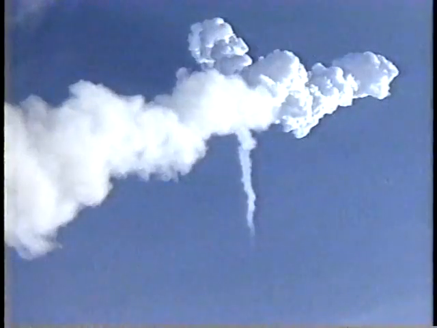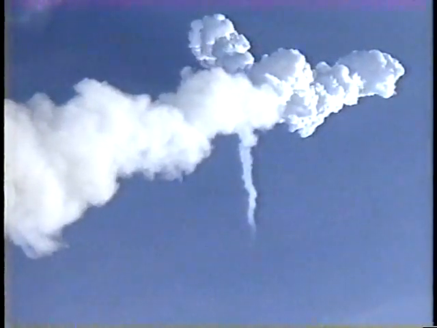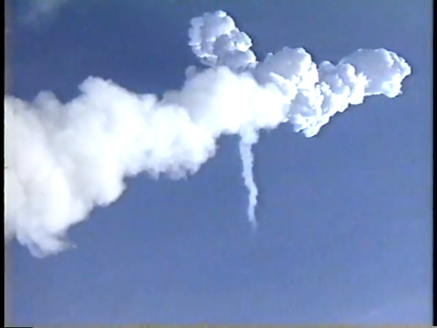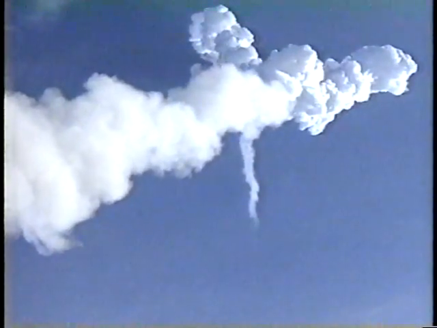Mission Control sees a good booster separation. Columbia is now flying free, powered by its own main engines. Second stage guidance is now in control. Altitude 184,000 feet. Columbia, performance nominal. That's an indication that the boosters have done their job as designed, and the main engines as well.